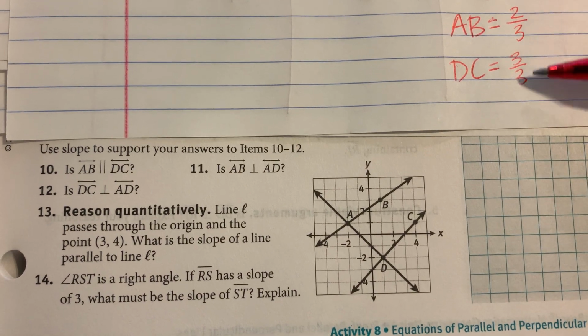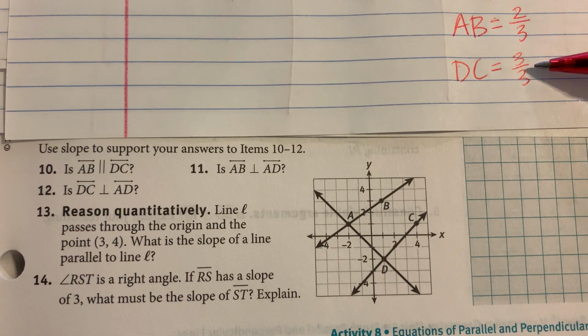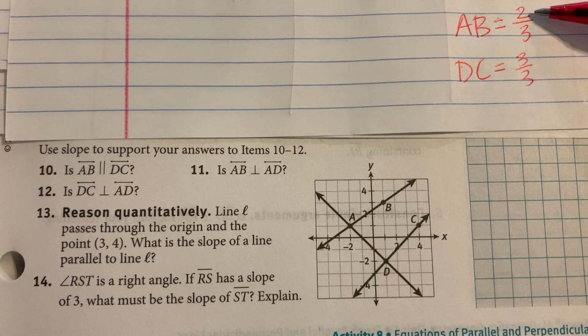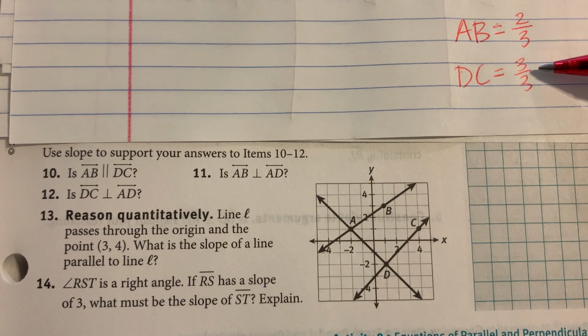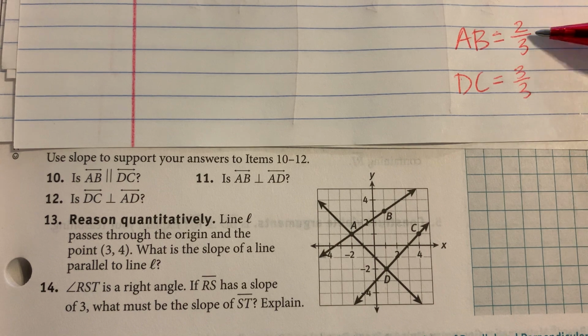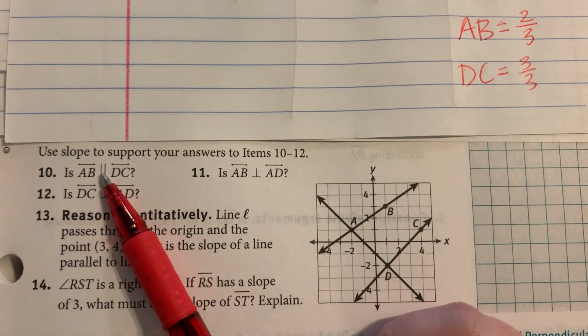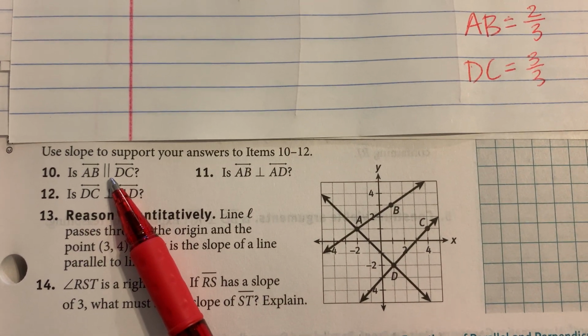Now I already knew that these weren't going to be parallel, but now I can use their slopes to justify that. The slope of AB is 2/3, where the slope of DC is 3/3. Because that's not the same number, I know that AB is not parallel to DC.